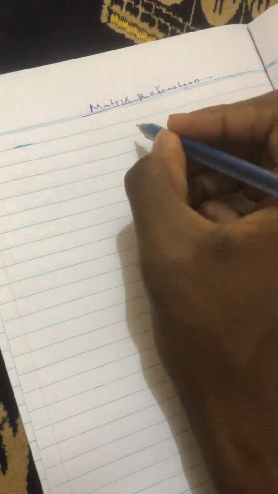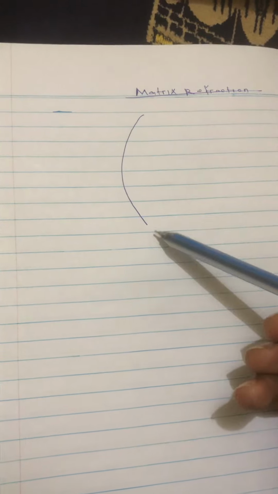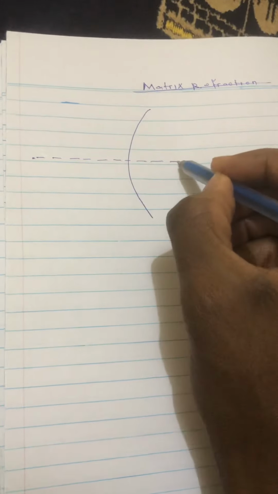First of all, we are going to be looking at the matrix refraction of a spherical surface. Let's assume this is a spherical surface, and this is a point, and a principal axis that runs through the pole of the spherical surface.